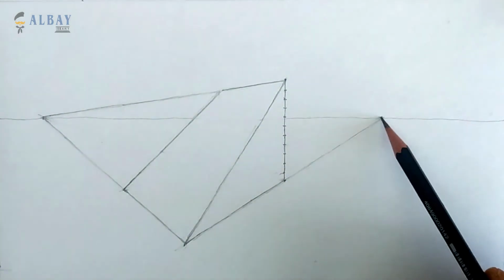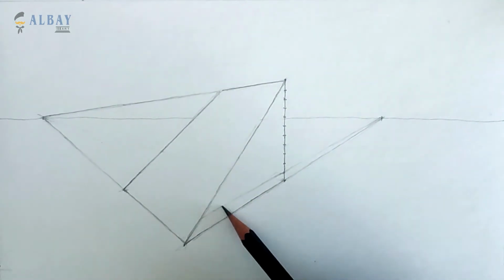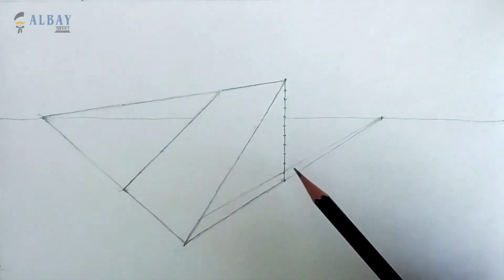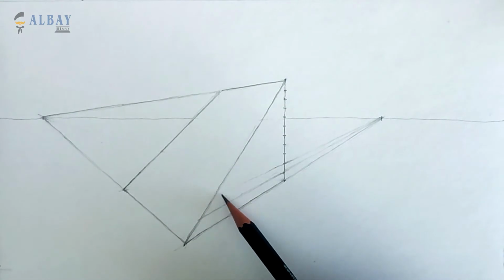Now we just need to draw some straight lines starting at the vanishing point and passing through these points. We've got to be careful when we draw this because these lines will determine the height of the steps we'll draw. You may use a ruler if you want.